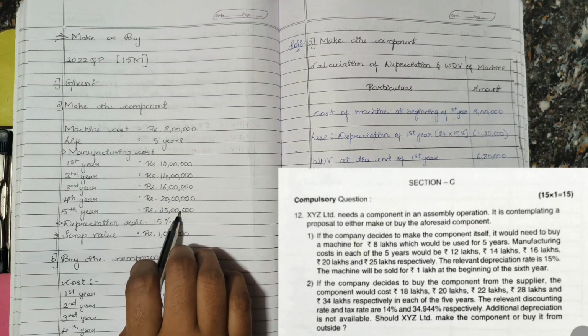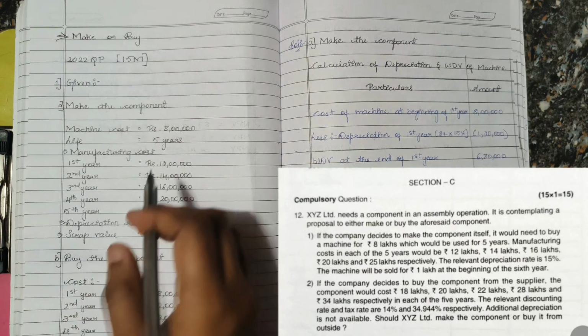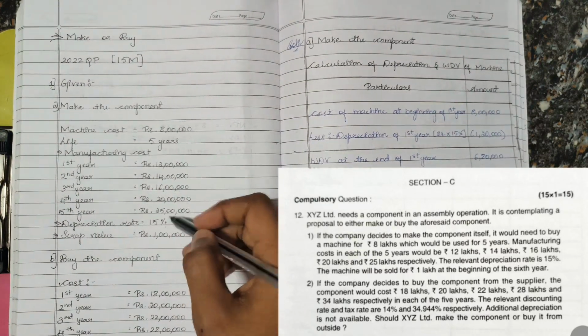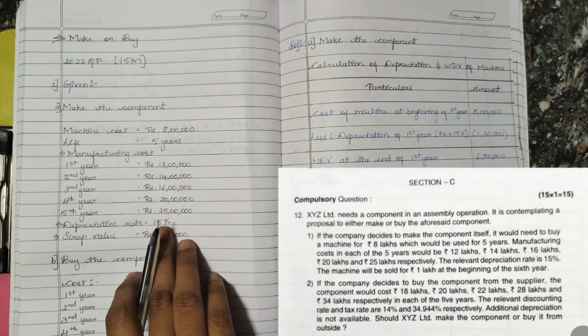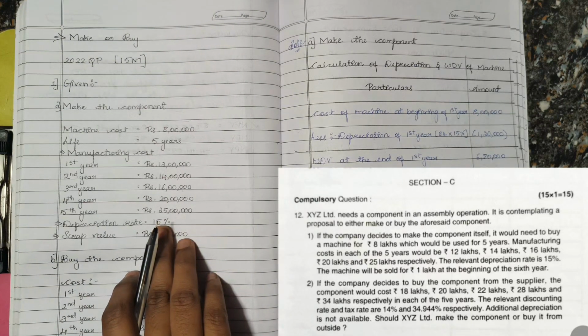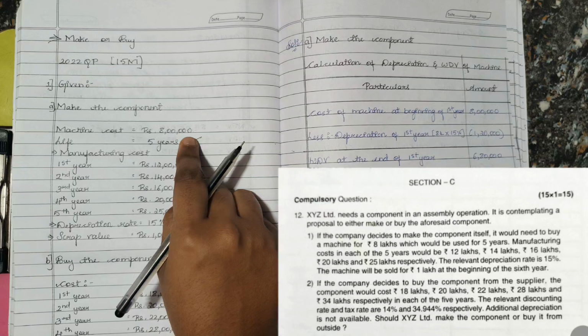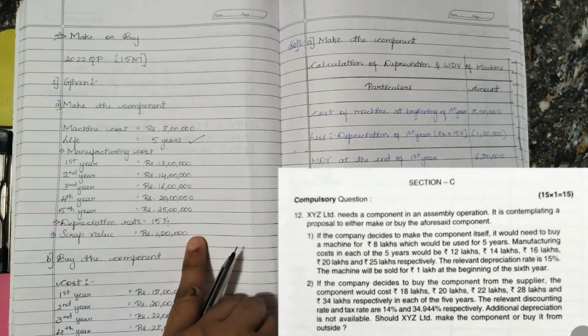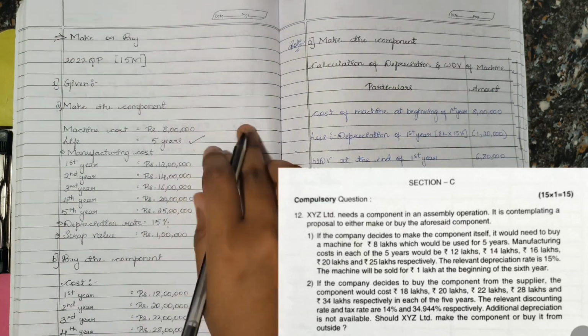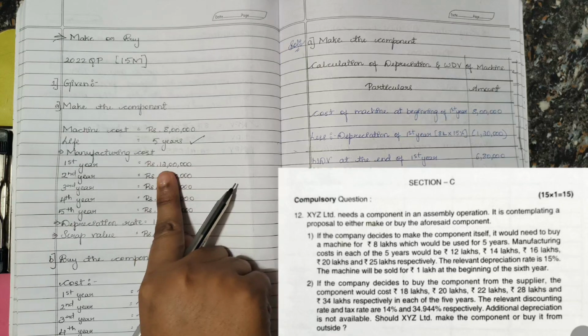The depreciation rate is given for the machinery, it is 15%, and for the scrap value they have given that the machine will be sold for 1 lakh at the beginning of the 6th year. That means the 5 years of the lifespan is done. In the beginning of the 6th year they are selling it for 1 lakh, that is the scrap value. This is the information related to make the component.